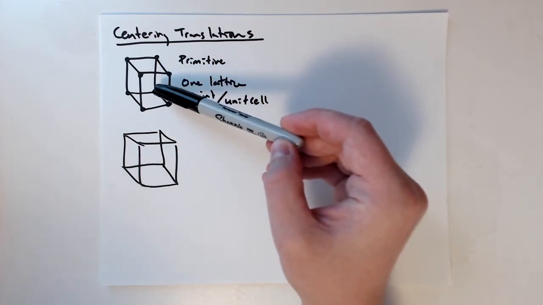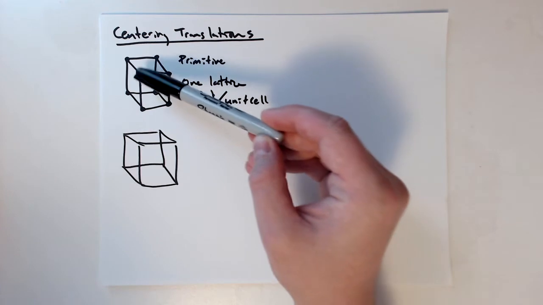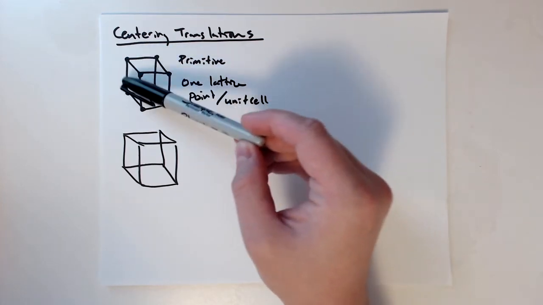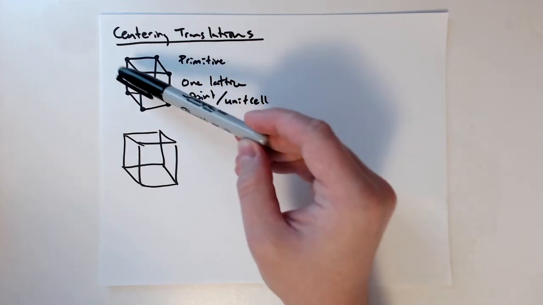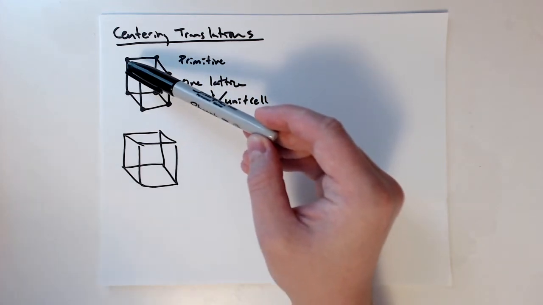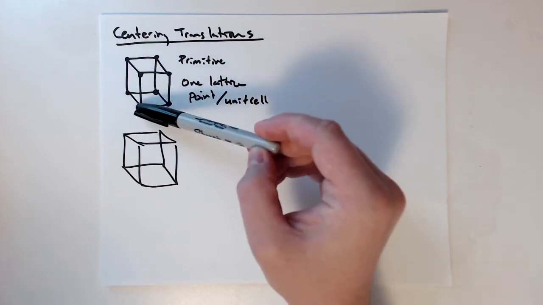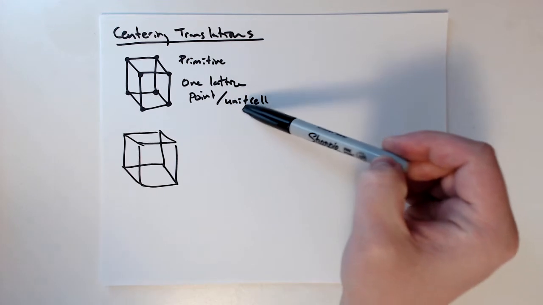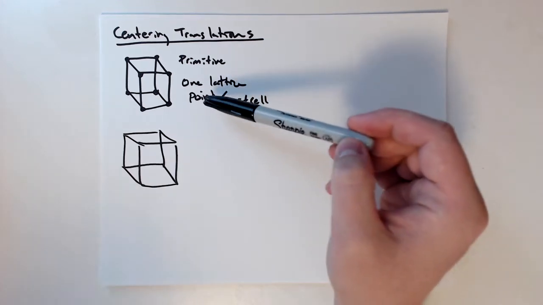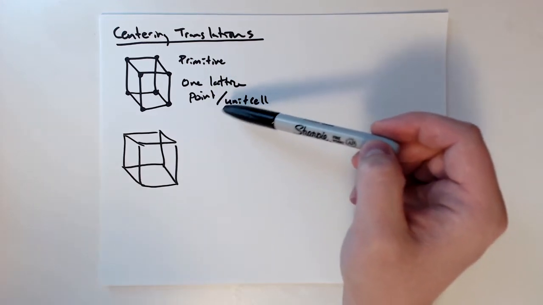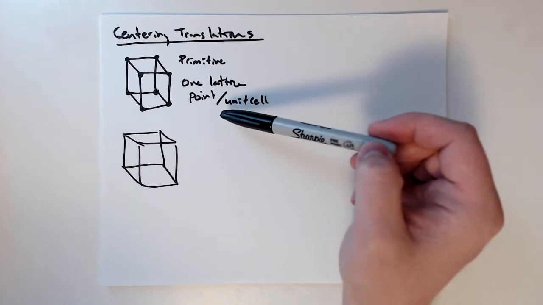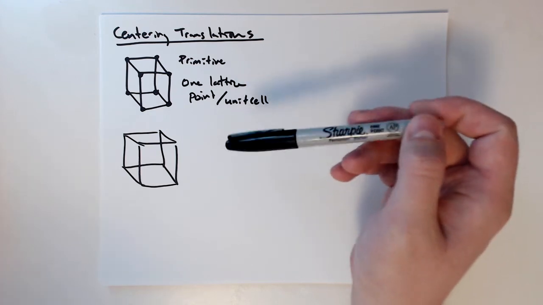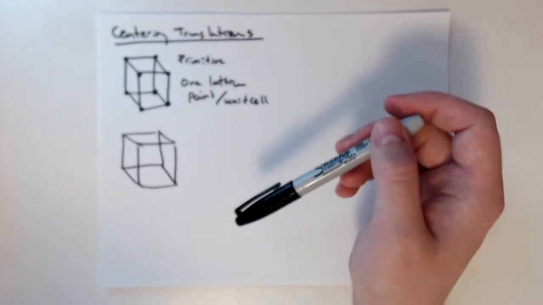That adds up to 1, because each of these points is shared by 8 unit cells, and therefore each counts 1/8, and 8 times 1/8, we get 1 lattice point per unit cell. But there are other cases where we can have more than one lattice point per unit cell. So that's also possible. These would be non-primitive unit cells.